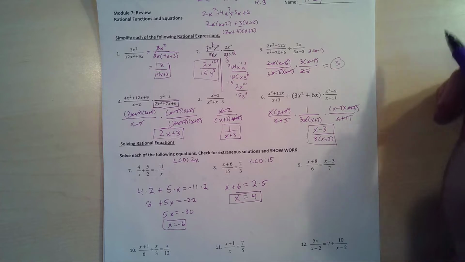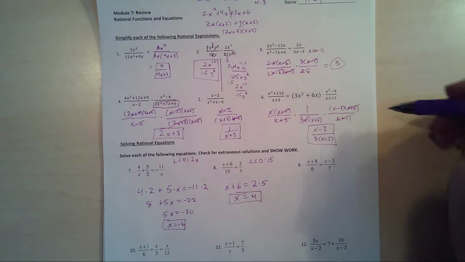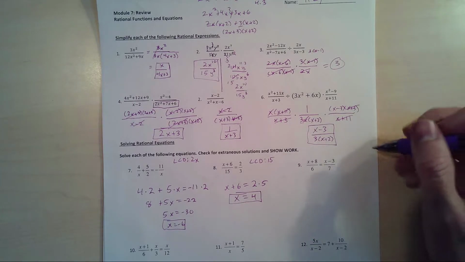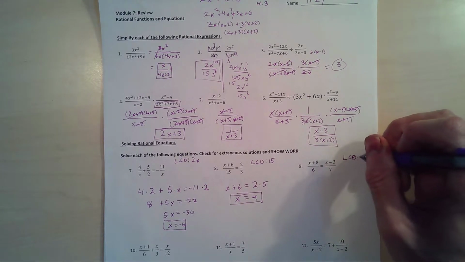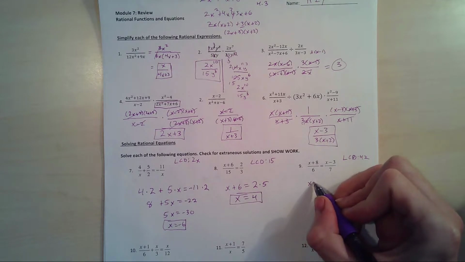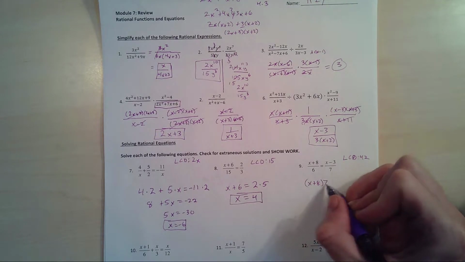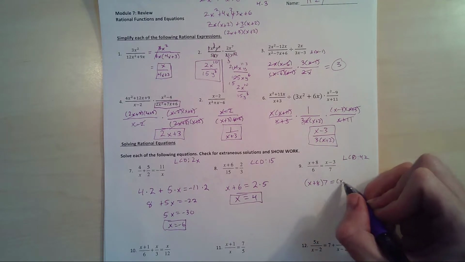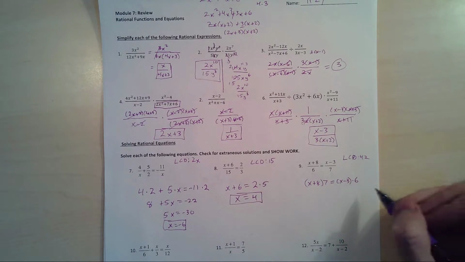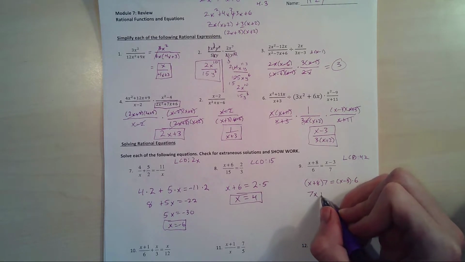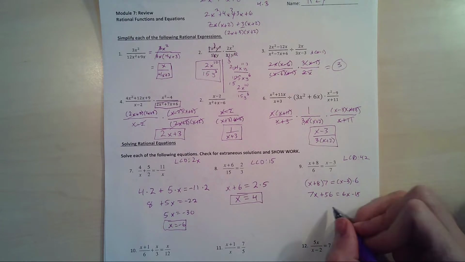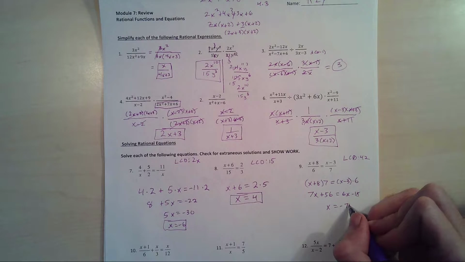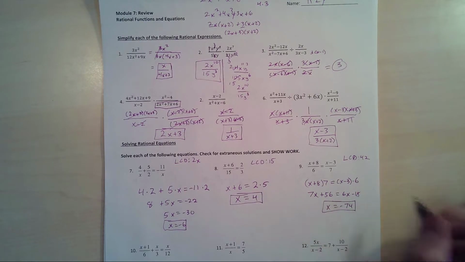Over here, number 9. So again, same exact stuff we've been doing. Least common denominator in this case, LCD, is 6 times 7, which is 42. This x plus 8 is missing a 7. This x minus 3 is missing a 6. Solve. 7x plus 56 equals 6x minus 18. X equals negative 74. I feel like I did that question in class once. I don't remember though.